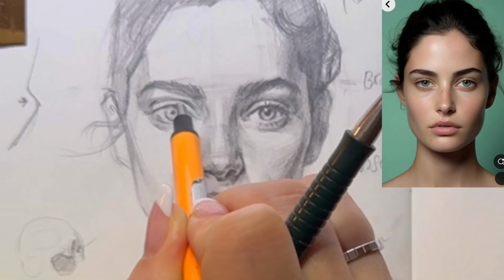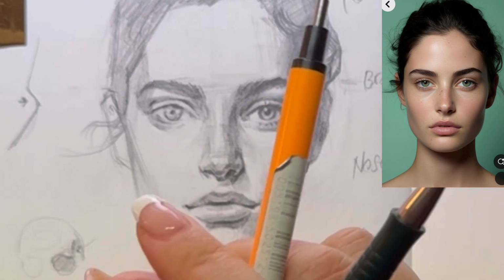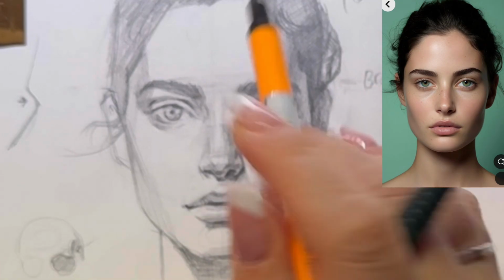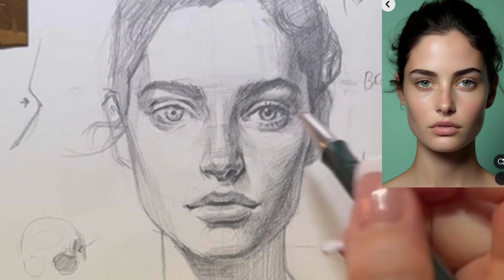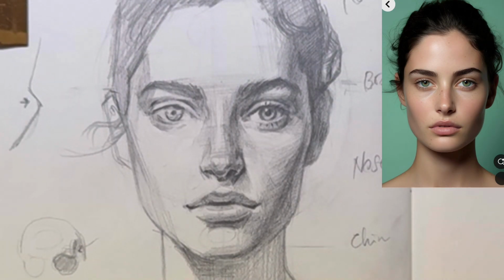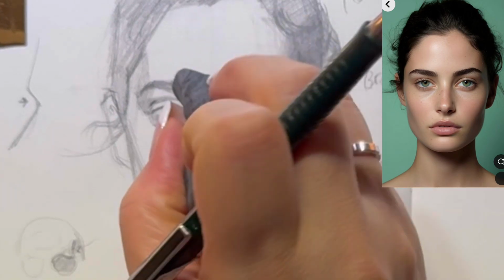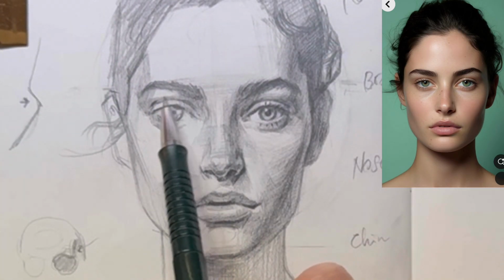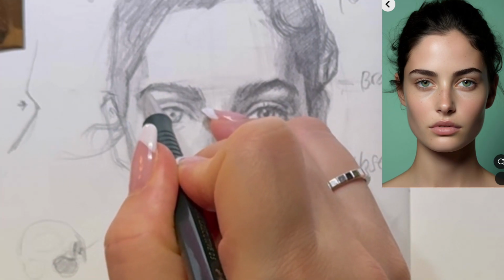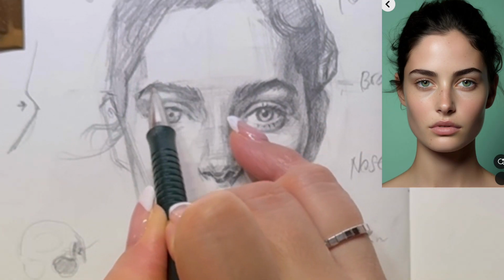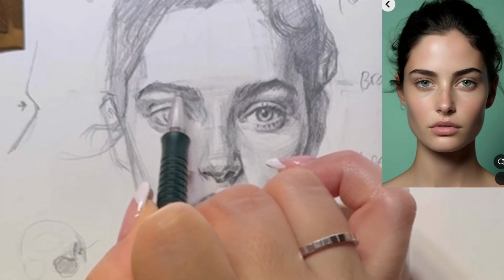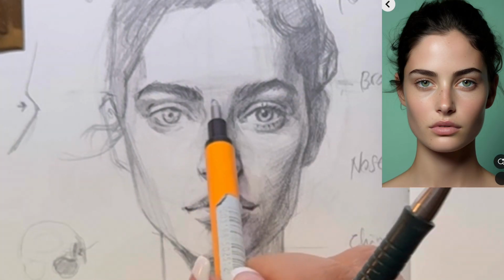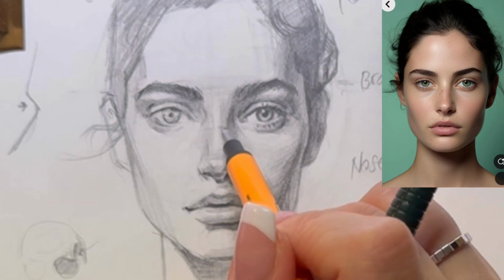So I saw the eyeline was quite thick. It also changes the facial image a lot. So I want to make it a bit thinner and less strong. This part is not too close to each other.